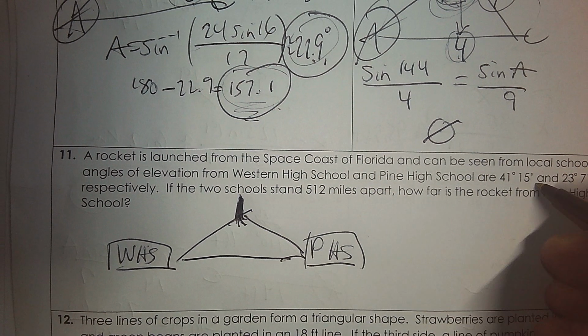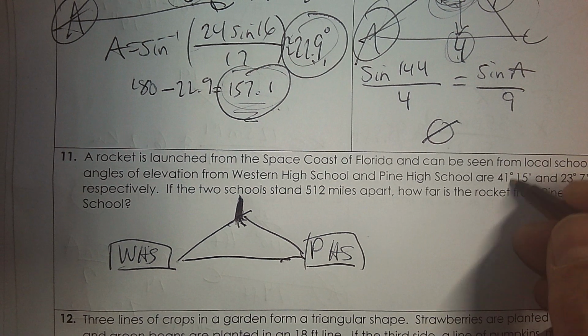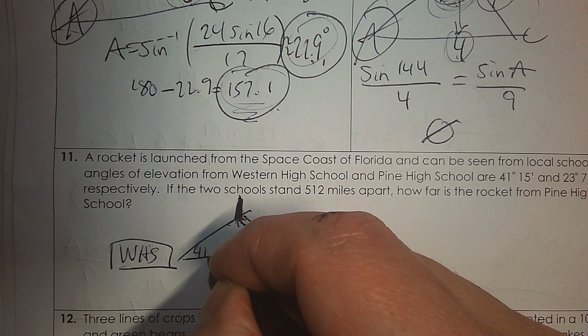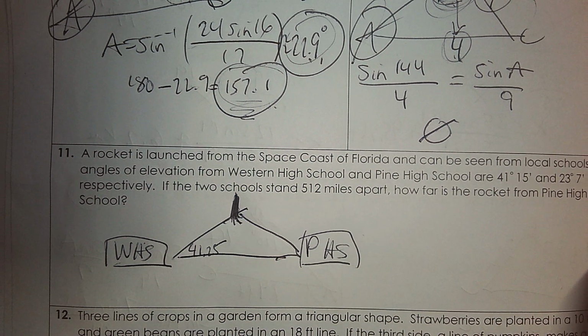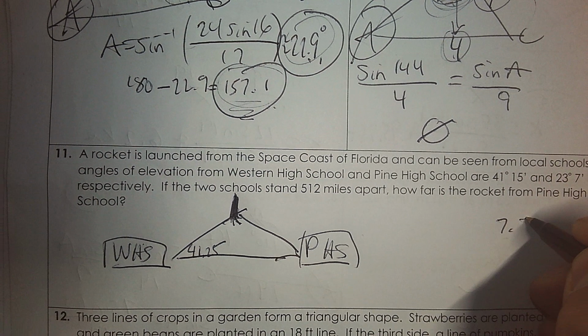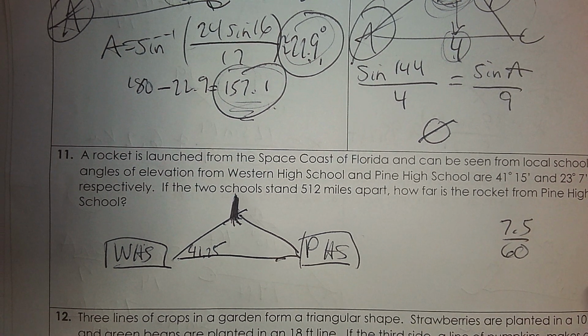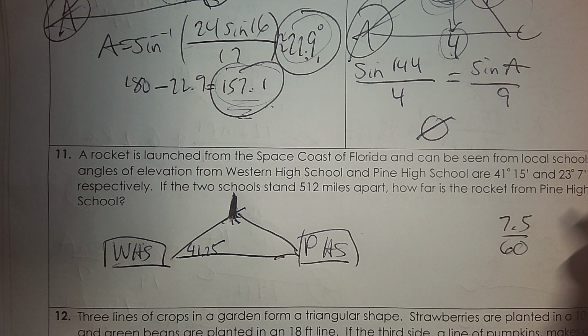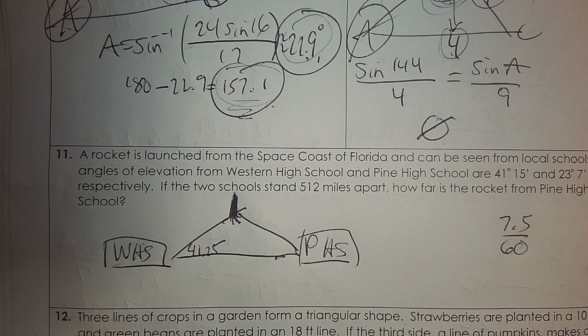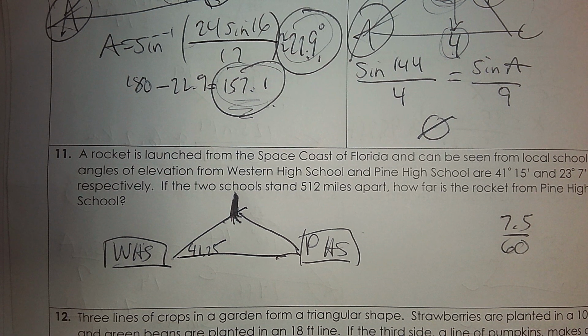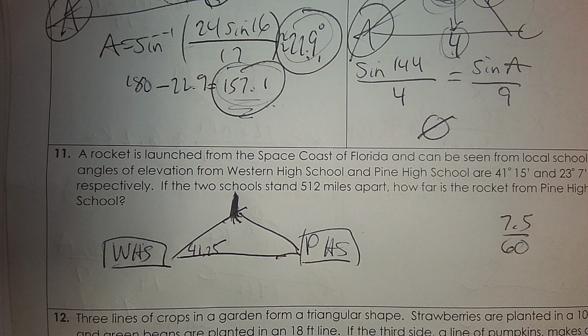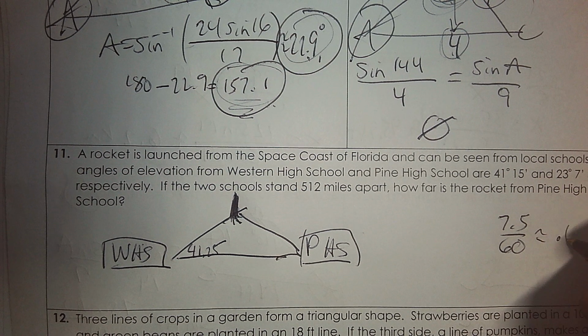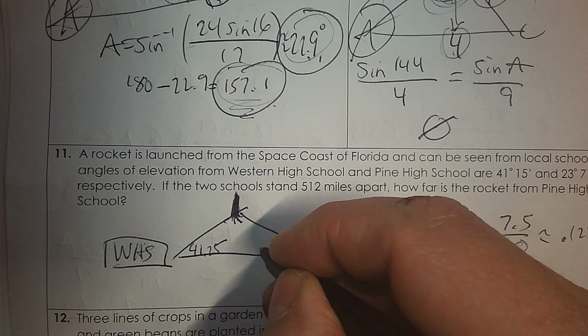So 15 minutes is a quarter of an hour. So it's 41.25. This one, 7 minutes and 30 seconds. That's 7.5 out of 60. I'd use my calculator and get 0.625. Is that right? No, 0.125. Is that right? 7.5. .125. So it's 23 and 1.25.